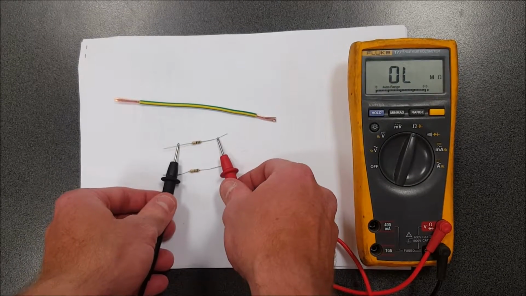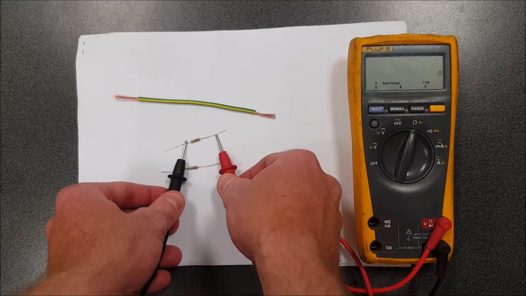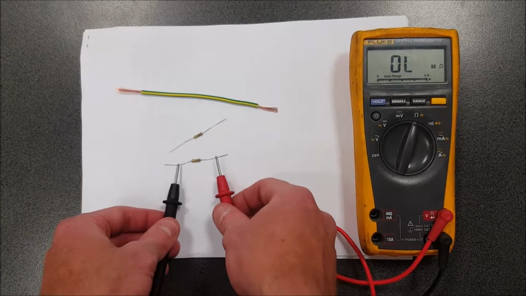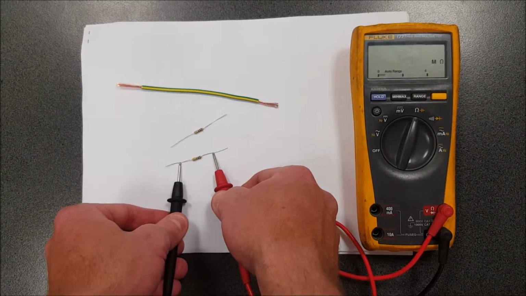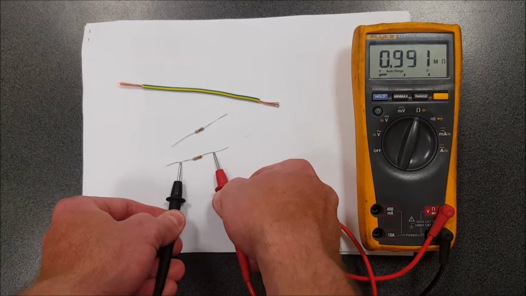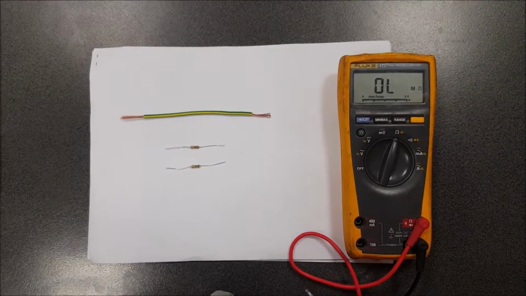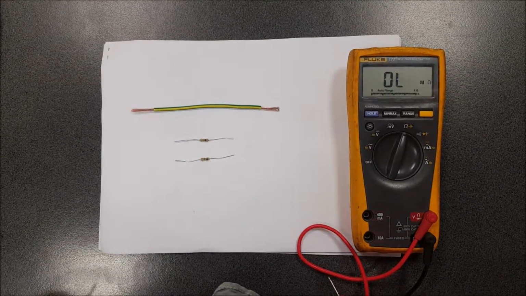Next, the first resistor with a resistance of 10 ohms. Now the second resistor of the same size with a resistance of 1 mega ohm. From these examples, you can clearly see the varying resistances of different materials.